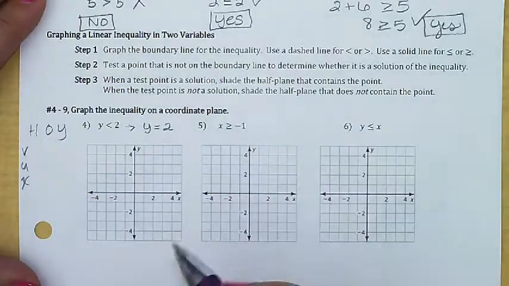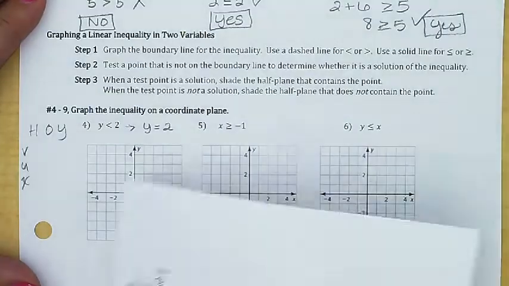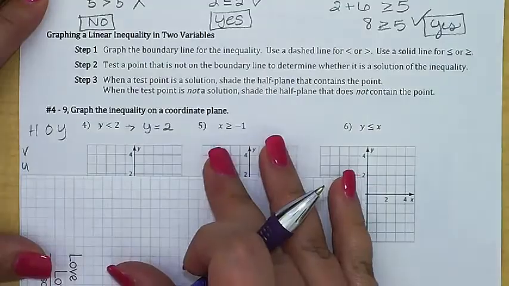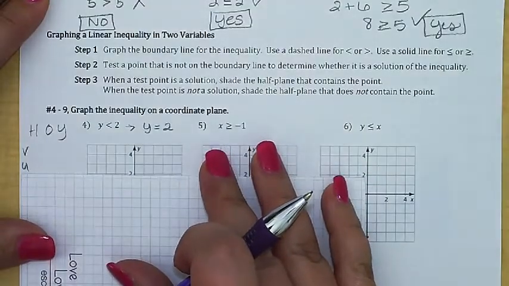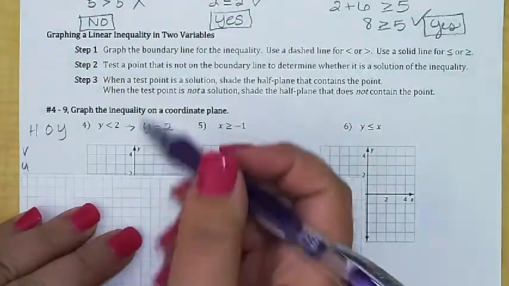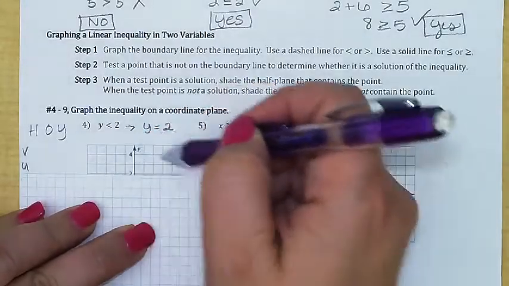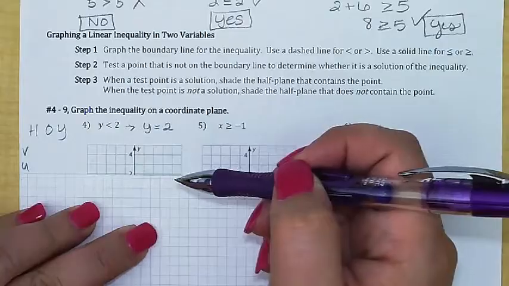So I'm looking at a horizontal line at y equals 2. That's going to be right here, and this would be my boundary line. That's where my plane is cut in half.